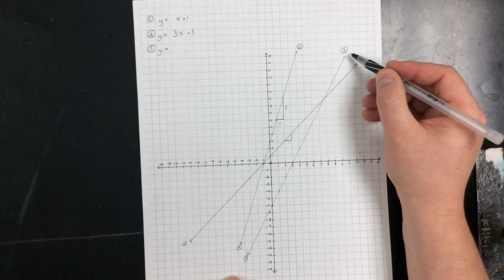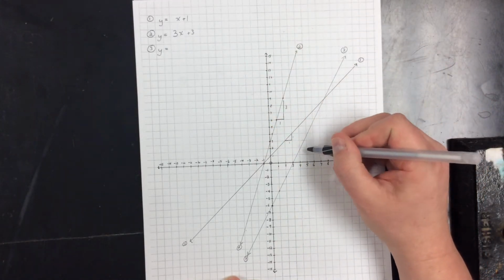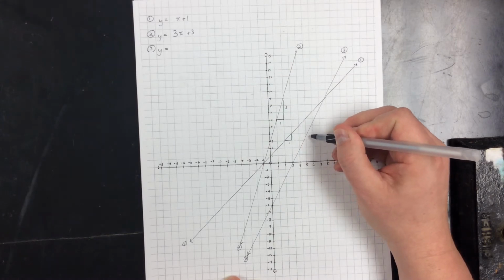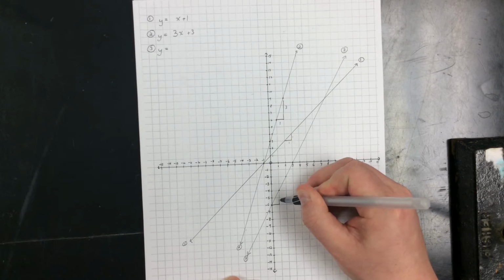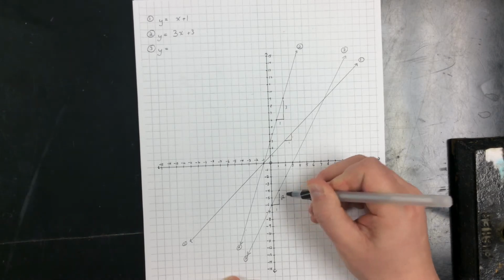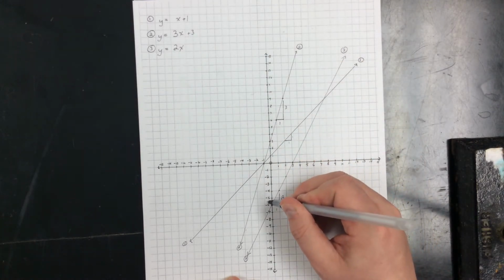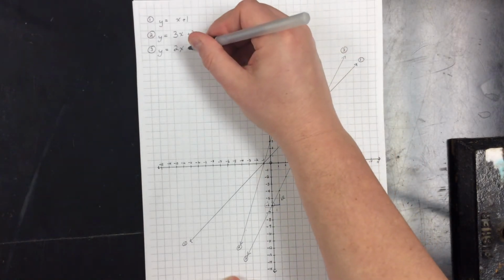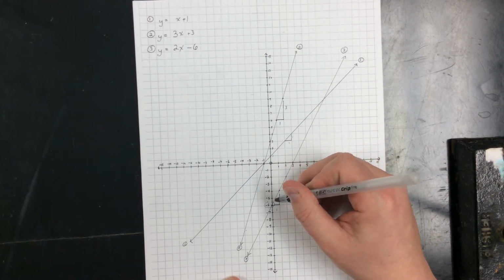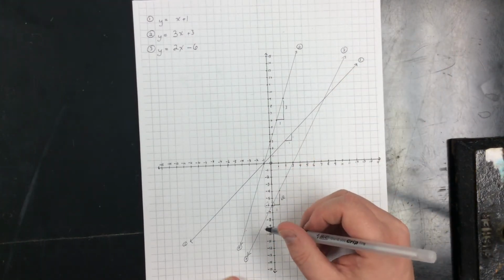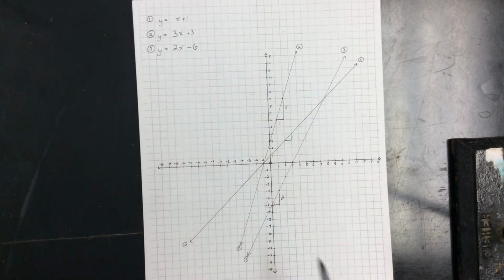And my third one, I notice that the slope, here's a good spot, is over 1 and up 2. So it's going to be a slope of 2, and it crosses at negative 6. It's a straight line, so there's no exponent. It's still going in the positive direction, so it's positive 2x subtract 6.